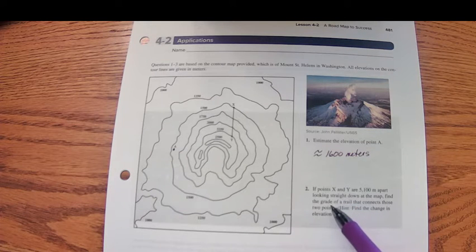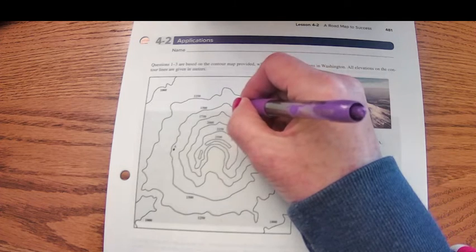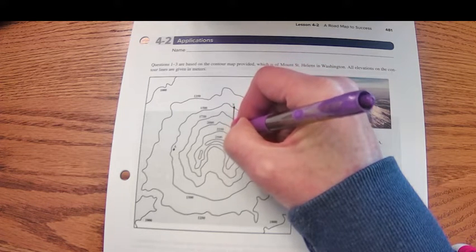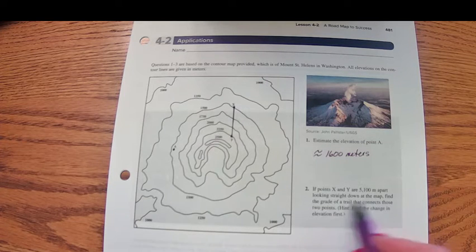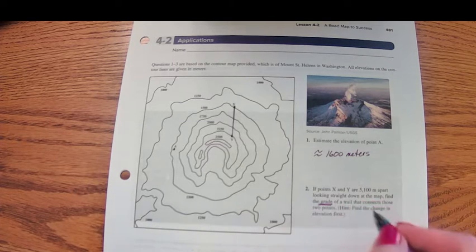Question number 2. Point X and Y are 5,100 meters apart. Between here and here on our graph, the distance is 5,100 meters apart, looking straight down at the map. Find the grade of the trail that connects those 2 points. Find the grade, which is the change in Y over change in X. Grade is a way to say slope.